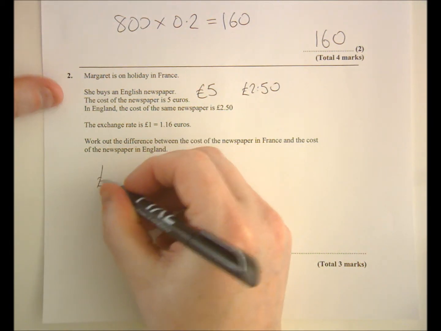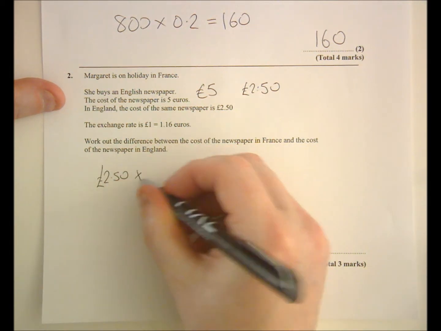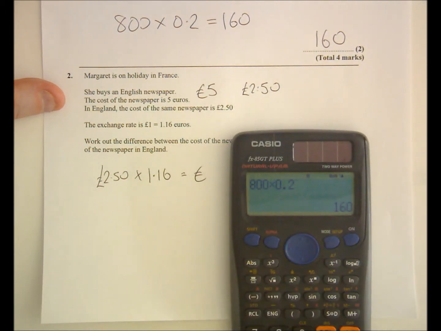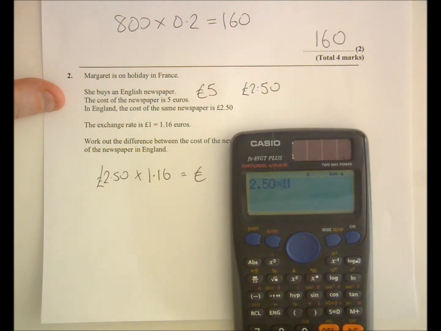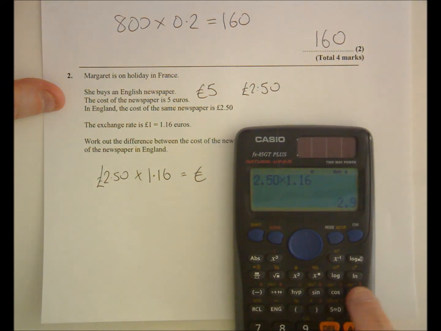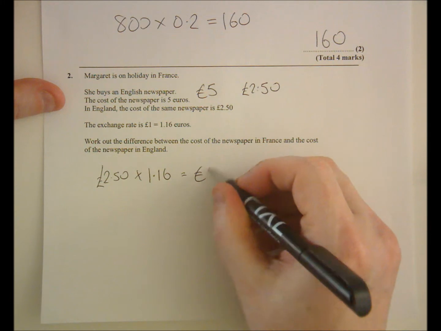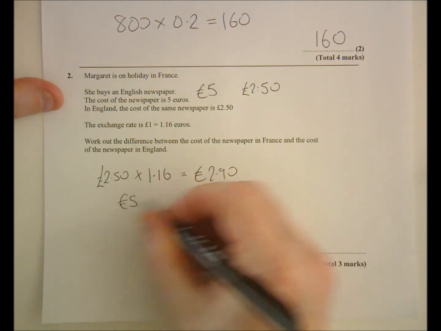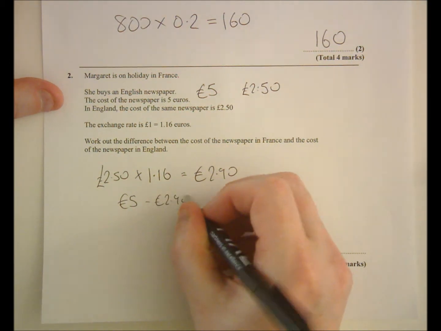The first way is to convert the pounds into euros by multiplying by the exchange rate. This gives us 2.9, which of course is €2.90. We then do a difference. You'll get 1 mark for showing 290.